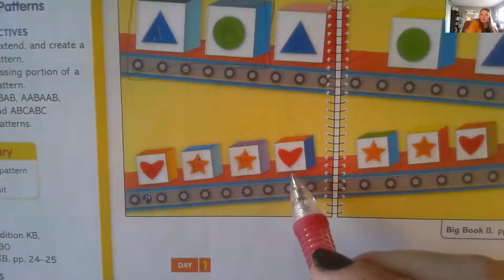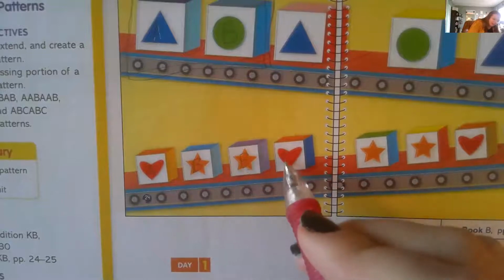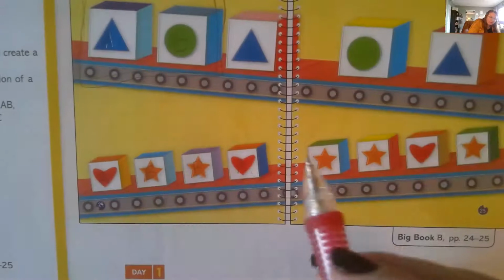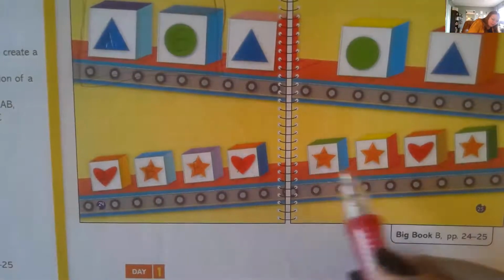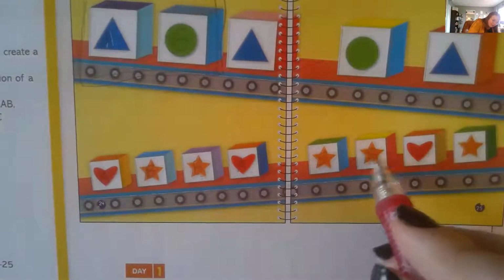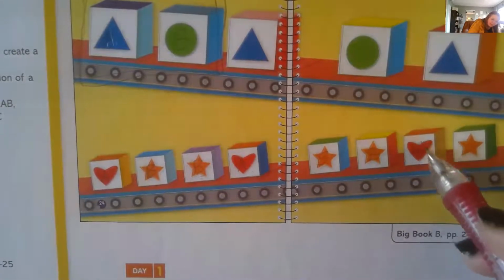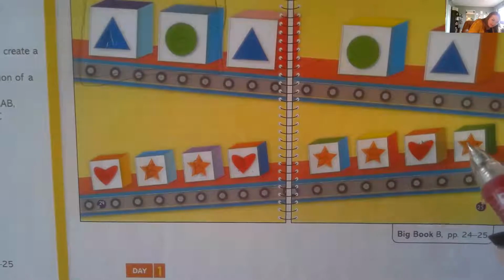What letter are our hearts? A. A, B, B. A, B.